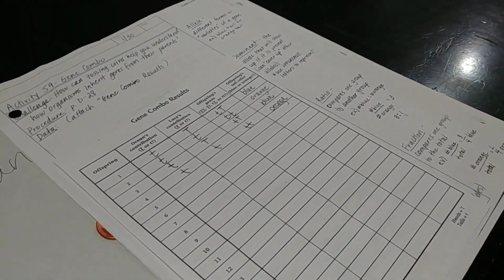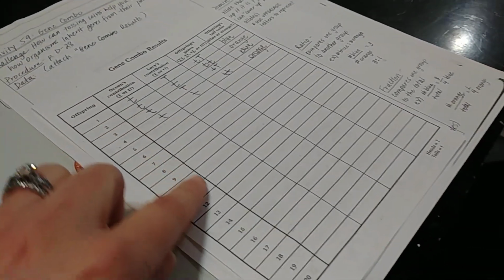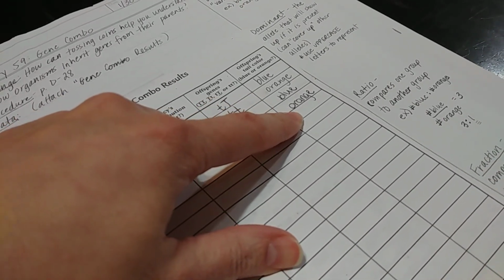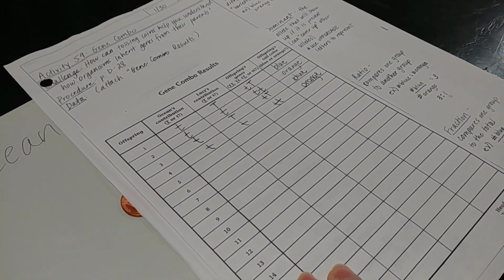So you guys are going to do this activity and work your way all the way through lots of data. Then you're just going to count up how many orange and blue you ended up with, and you're going to put that in the spreadsheet that I gave you.